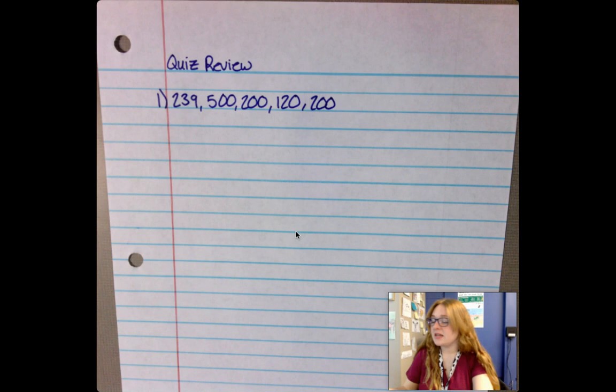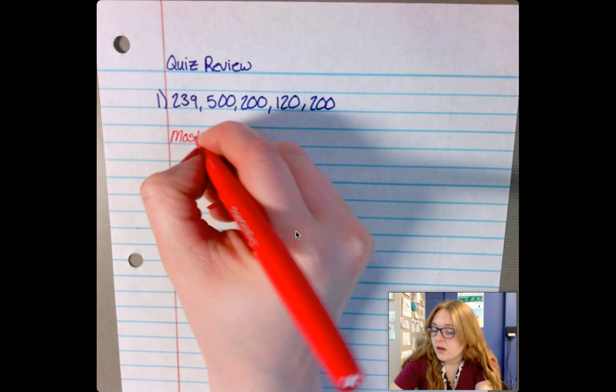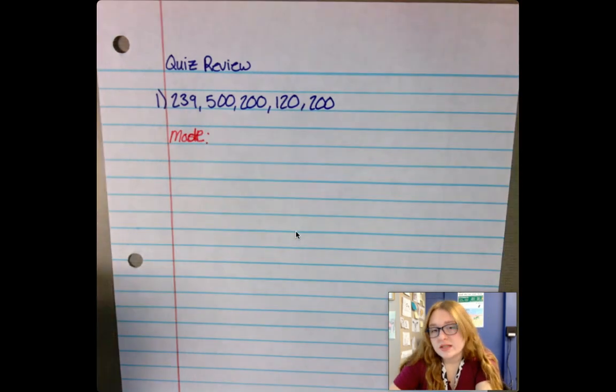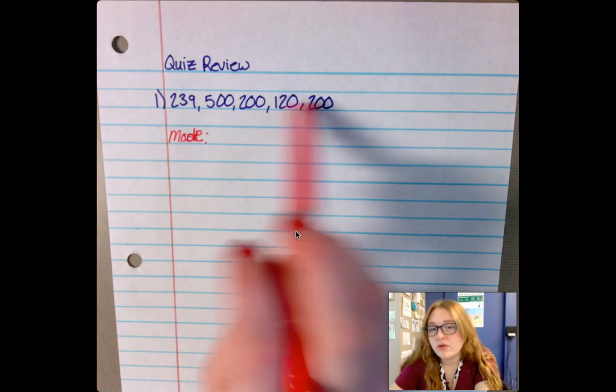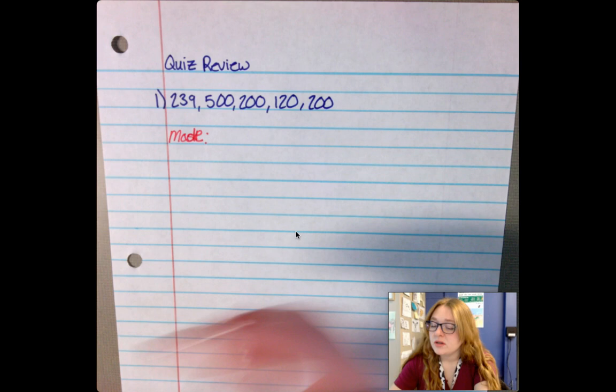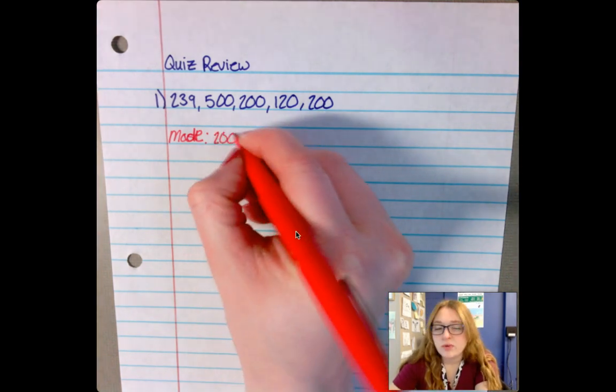Now, whenever I get a data set, the first thing and the easiest thing I think there is to do is to find our mode. Remember that the mode is what shows up most frequently. I wrote most. Looking at our data set, we can see that 200 occurs twice, which is more than any other number. None of the others repeat. So our mode here would be 200 and 200 alone.